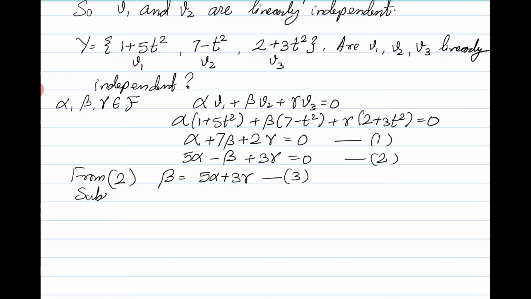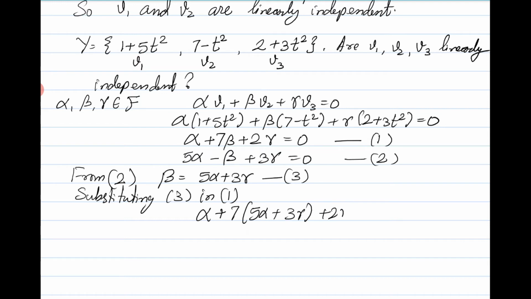Now if you substitute this relationship between beta and alpha in 1, what you get is alpha plus 7 times 5 alpha plus 3 gamma, then plus 2 gamma, equal to 0.